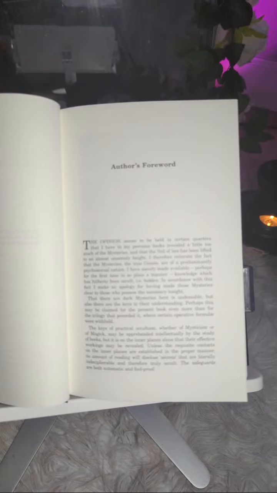Author's foreword. The opinion seems to be held in certain quarters that I have in my previous books revealed a little too much of the mysteries, and that the veil of Isis has been lifted to an almost unseemly height. I therefore reiterate the fact that the mysteries, the true gnosis, are of a predominantly psychosexual nature. I have merely made available, perhaps for the first time in so plain a manner, knowledge which has hitherto been occult, i.e., hidden. In accordance with this fact, I make no apology for having made these mysteries clear to those who possess the necessary insight.